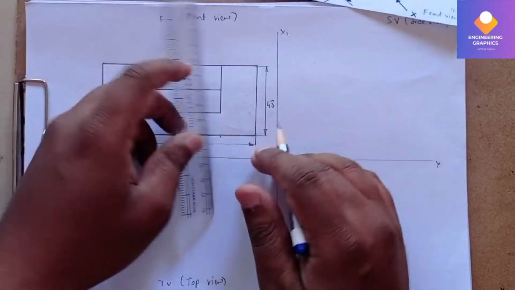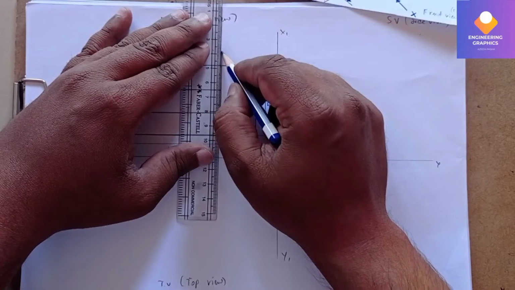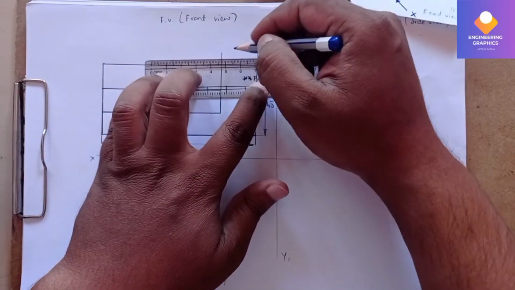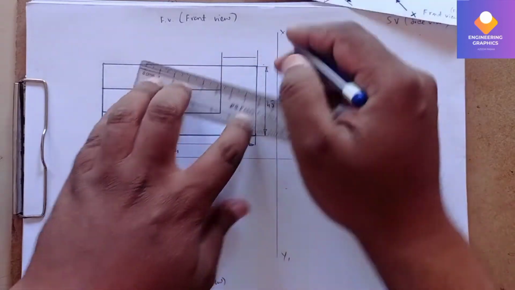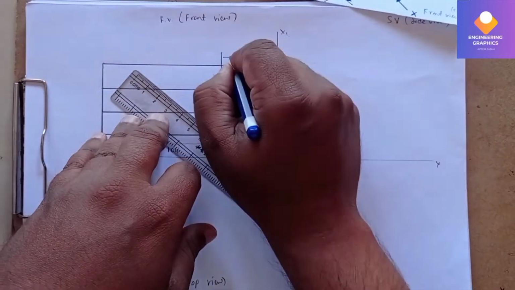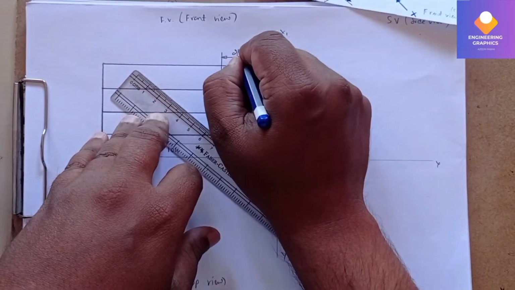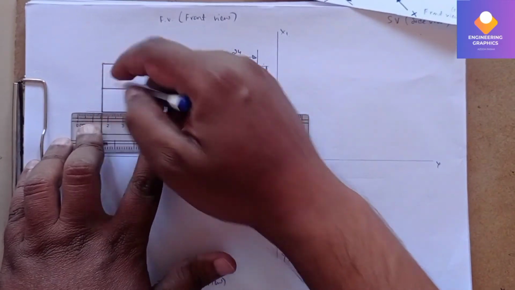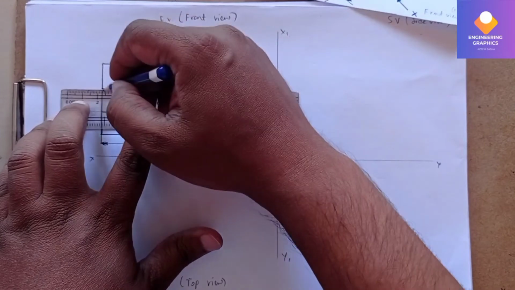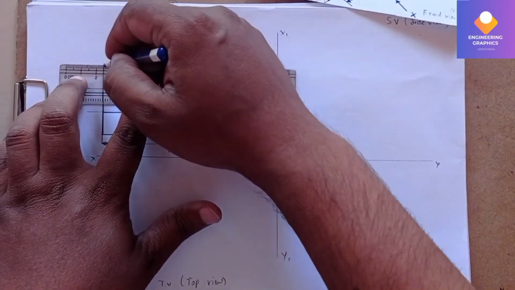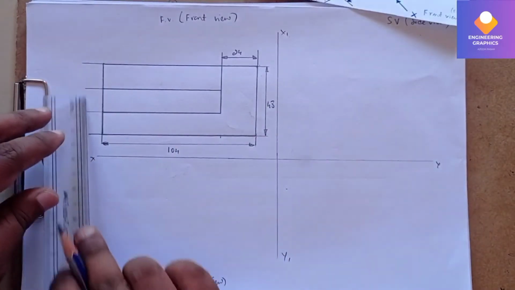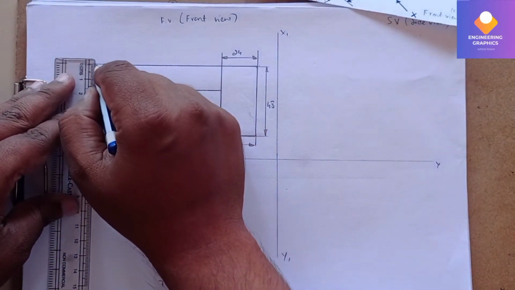Okay, now we need to construct and show the dimensions. So it is having a dimension of 24, and this is having a dimension of 16. All these three steps are having a dimension of 16. However, it is there in the front view, we are showing the dimension.